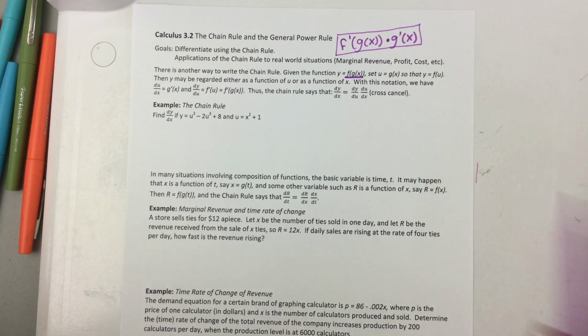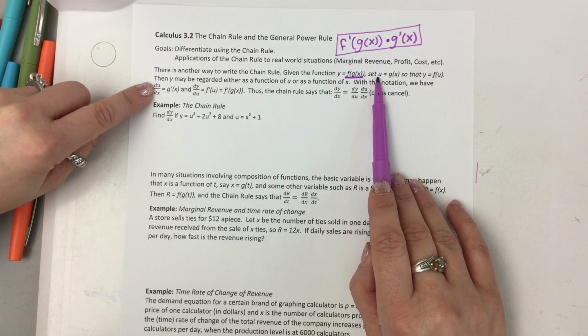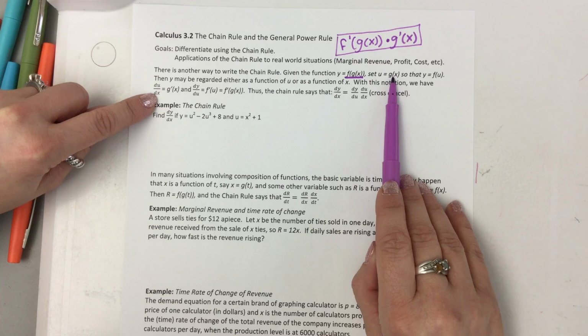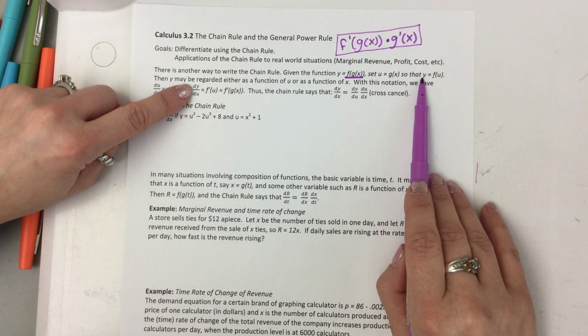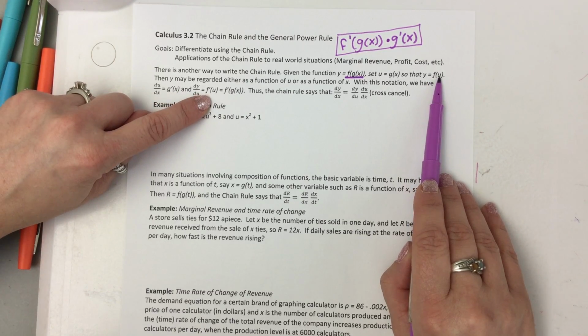Then what can happen is when you go ahead and find the derivative of the separate pieces. If you're finding the derivative of u, the variable is an x. So it's the derivative of u with respect to x. Okay, that's the derivative. Then when you're finding the derivative of y with respect to u, because your variable is a u, you would have this.